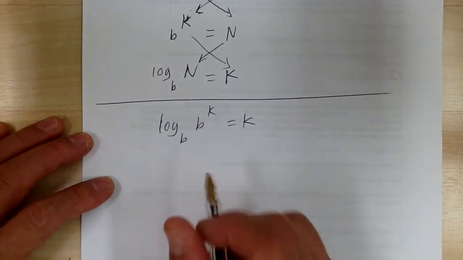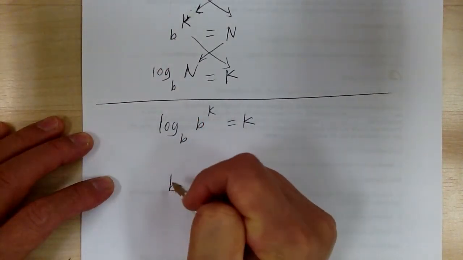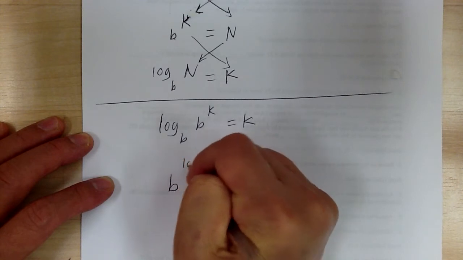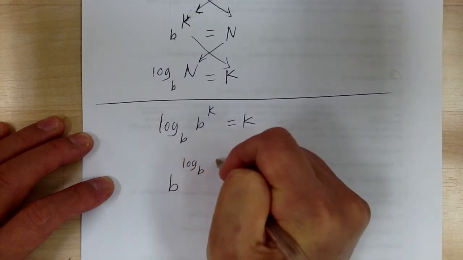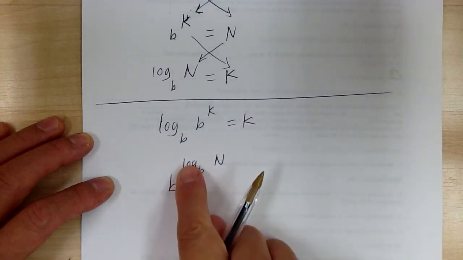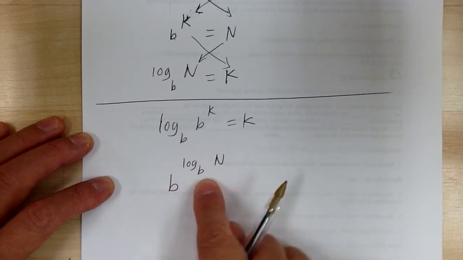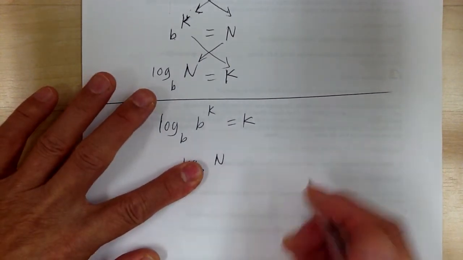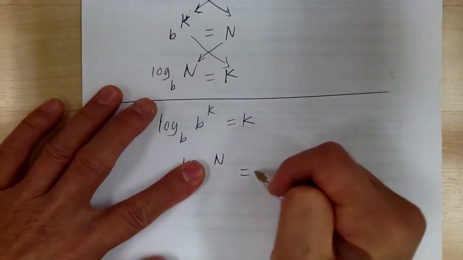Right? And if you go to the next one, you've got b to the exponent of the log. Again, when you have the exponent of a log of the same base, it cancels out the effect. So this will equal, again, they will cancel out, so it will be equal to n.